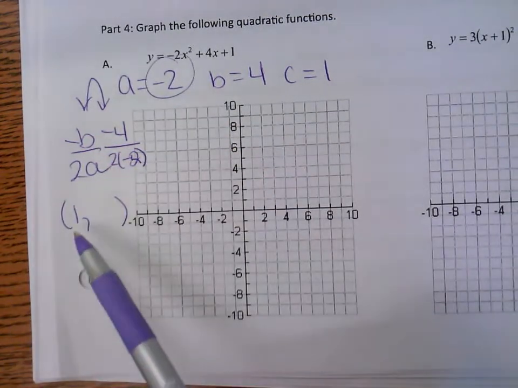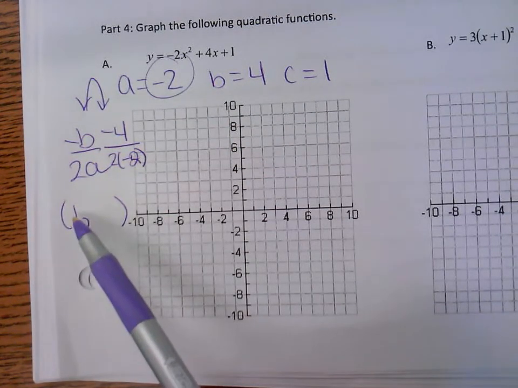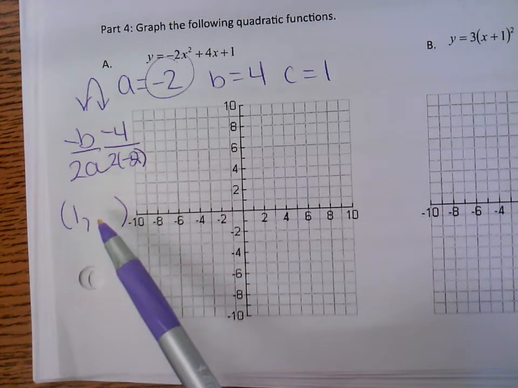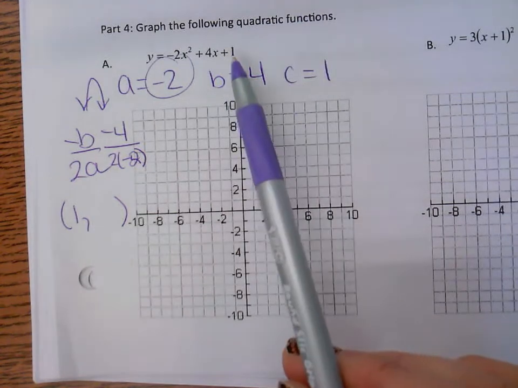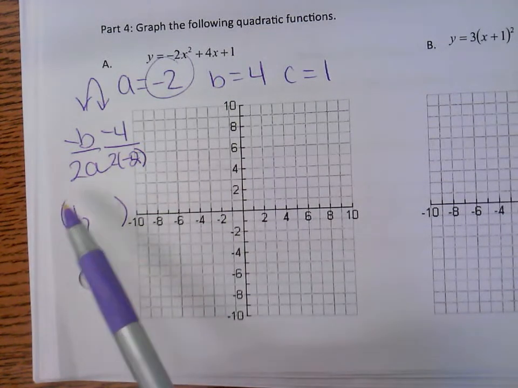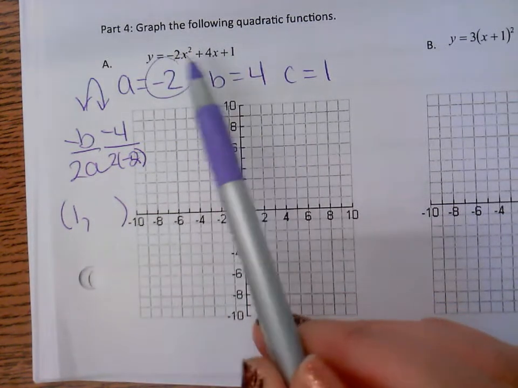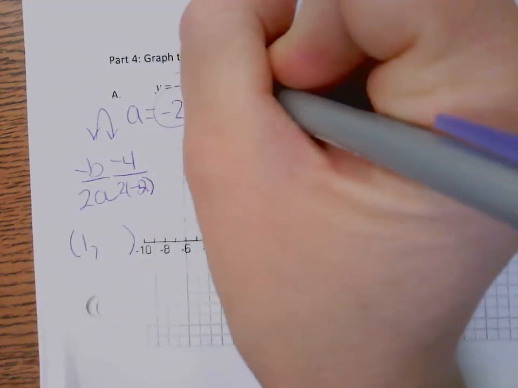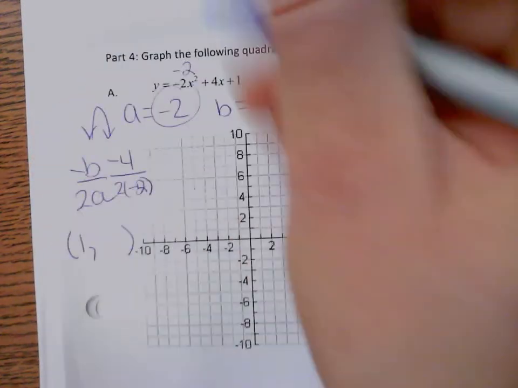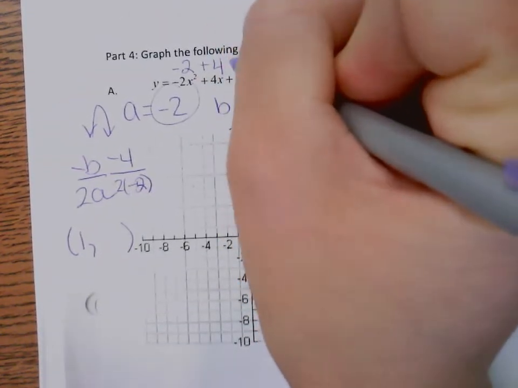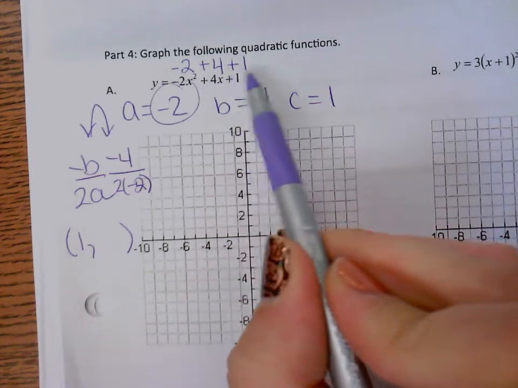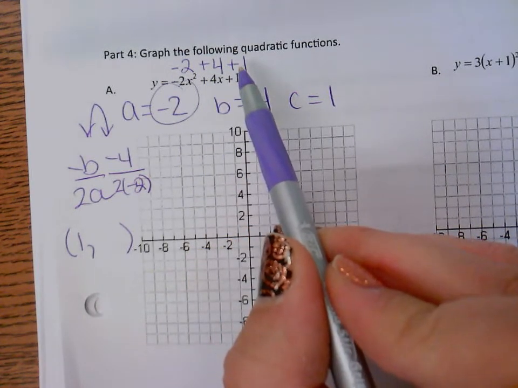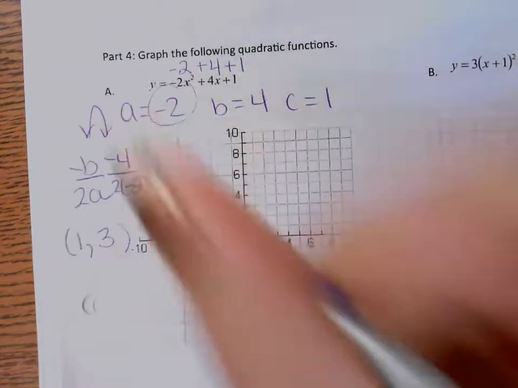So once I find the x value or the axis of symmetry, how do I find the y value? No, that's the y-intercept. You plug 1 in for all the x values in the original equation. So -2 times 1 would just be -2. And then I'm adding 4 times 1 is 4. And then I'm adding another 1 when I plug it in. So -2 plus 4 plus 1 looks like +3. So why don't you graph it the rest of the way?